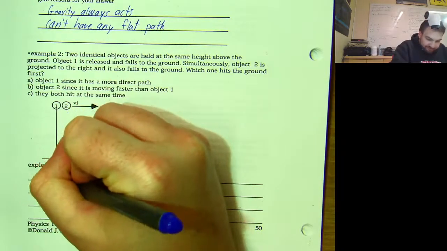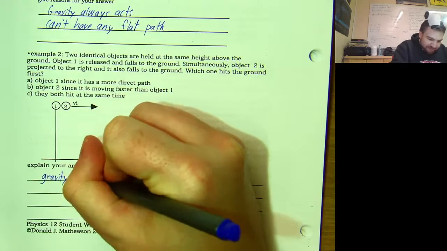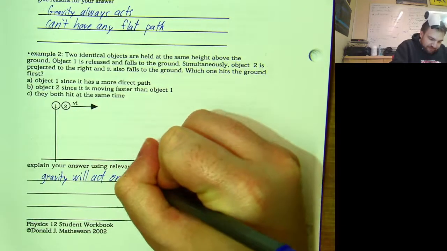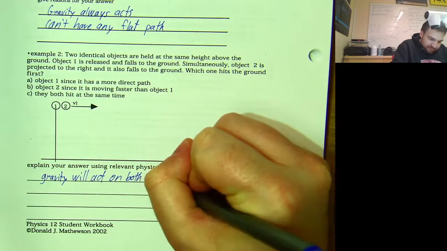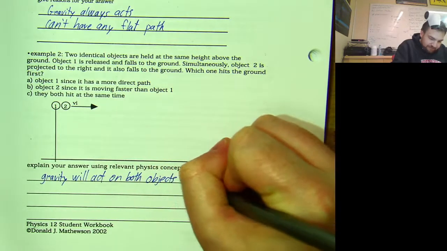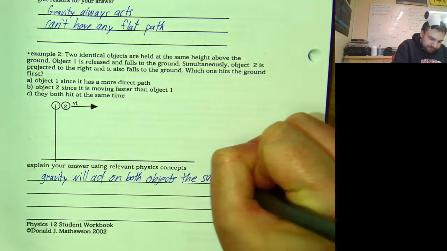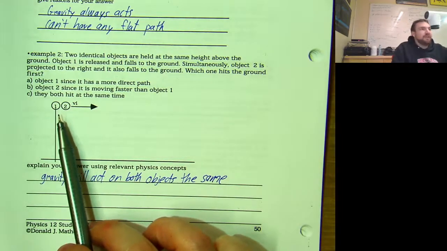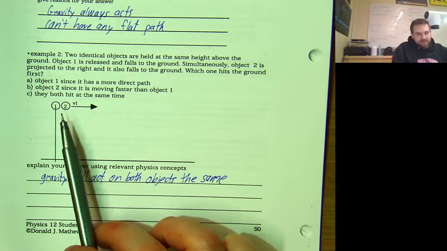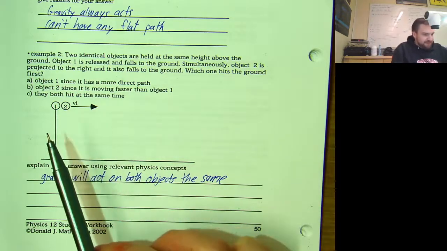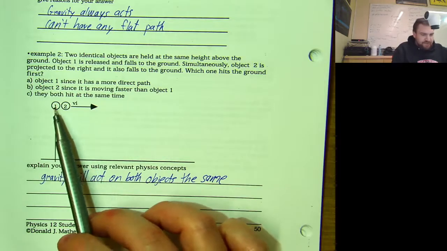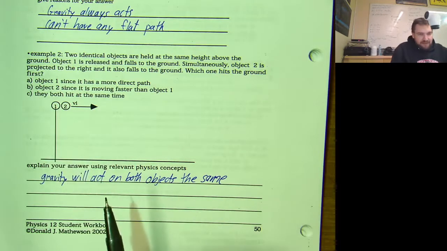Gravity will act on both objects the same. Now, I think where people get confused is they say, well, yeah, like a paper airplane, it's always the classic one. You can throw things and they'll stay up longer than they would have if you had just dropped them.